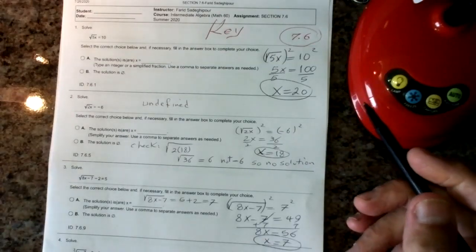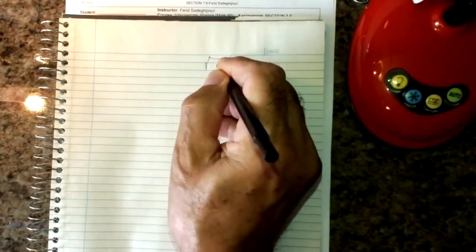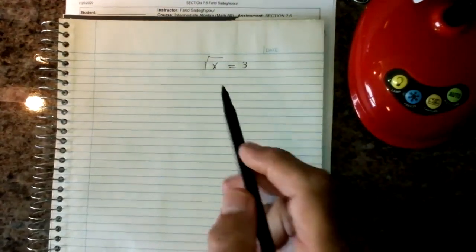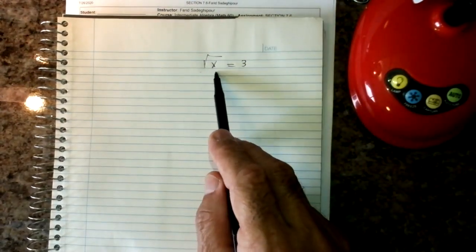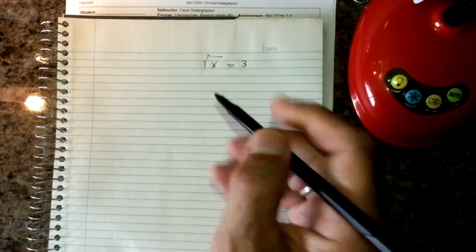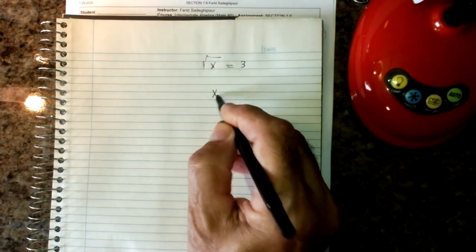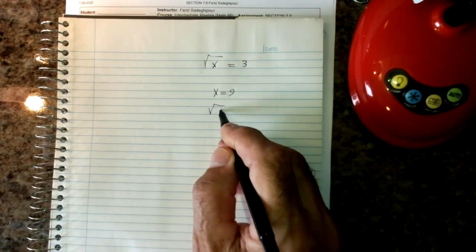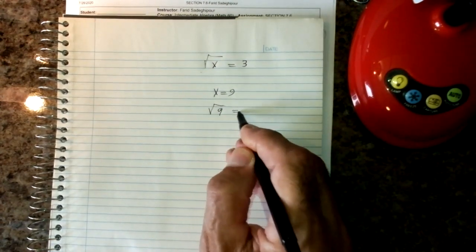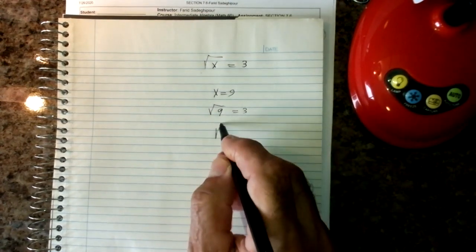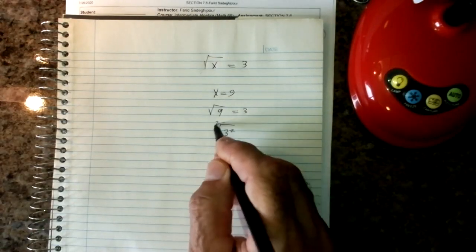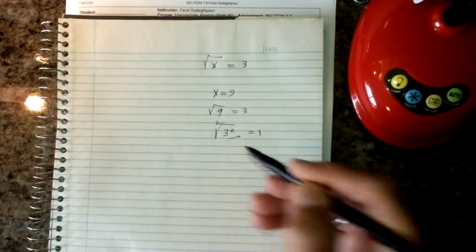Now, if you have radical x is equal to 3, the question is square root of which number is 3? Obviously that number would be 9. If I use my calculator and take square root of 9, calculator would give me 3. Or you understand 9 is 3 to the power of 2. The root is 2, so 3 is released from the radical.